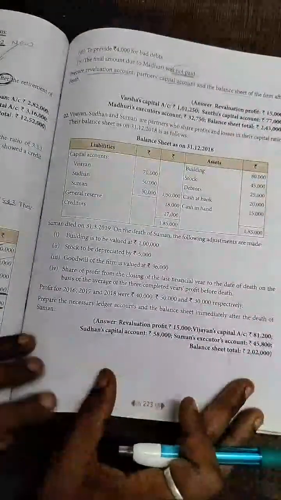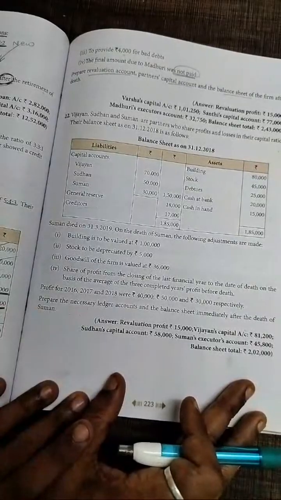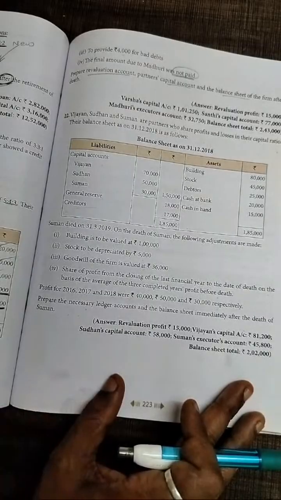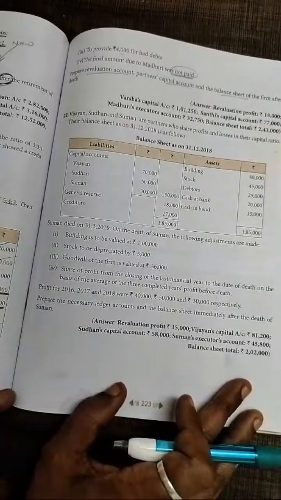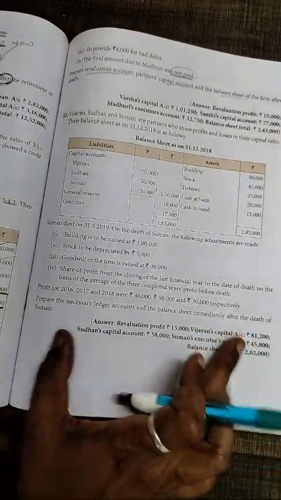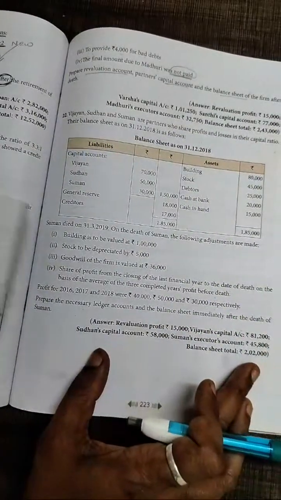Okay, so from the information, we have to prepare three things. Ledger accounts for two accounts: the revaluation account and the partners' capital accounts, and the balance sheet immediately after the death of Suman. Let's prepare the ledger accounts. Let's take the adjustments first.